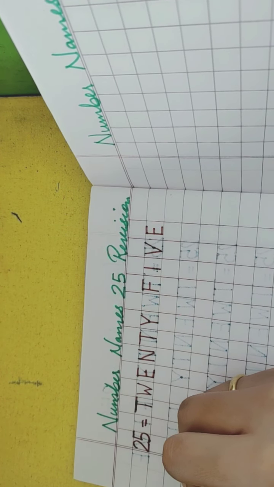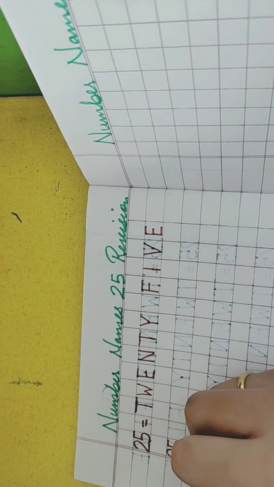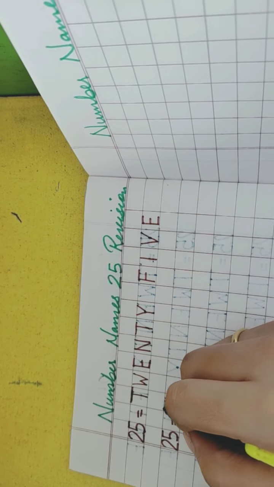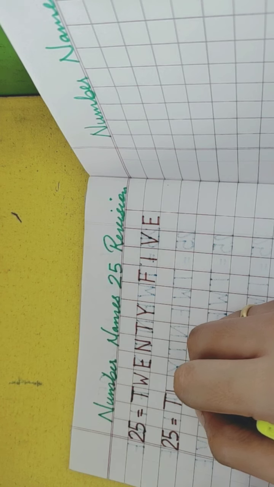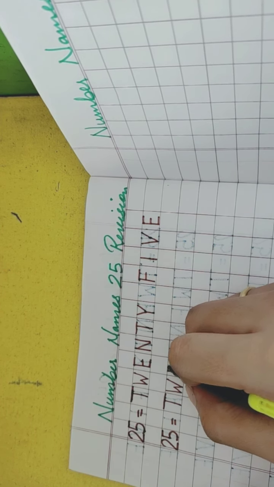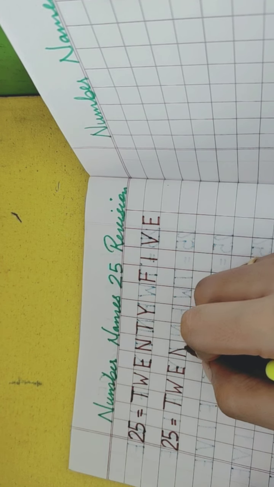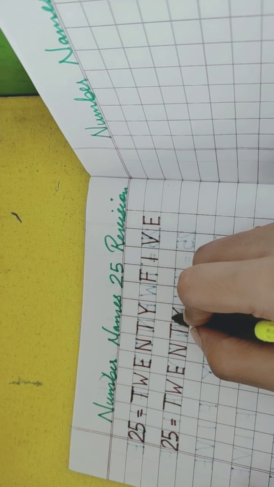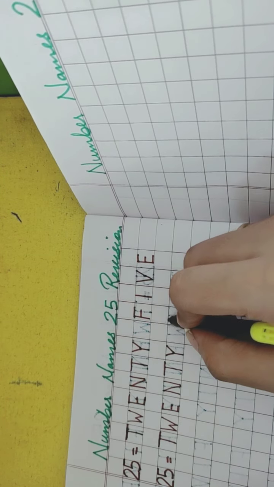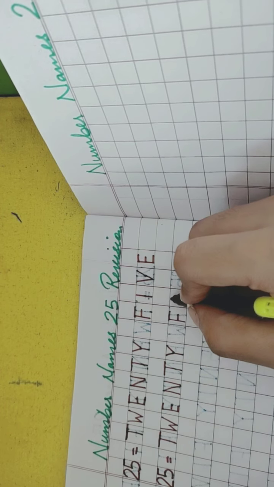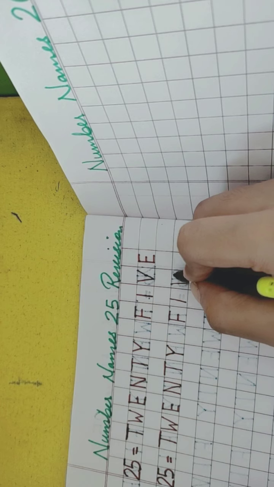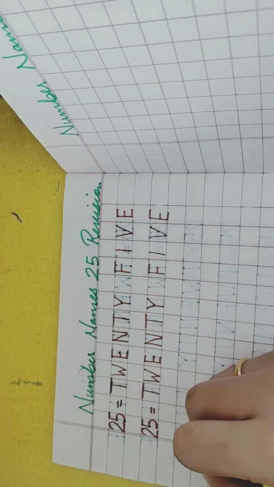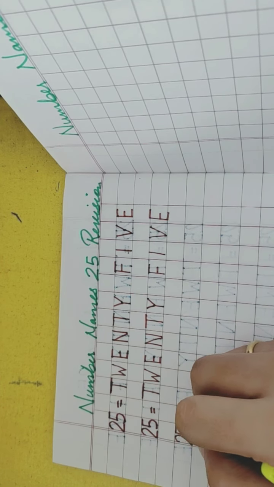25. Again repeat. 25, 25. Spelling of 25 is T W E N T Y, 20, F I V E, 5, 25. 25 is 25.